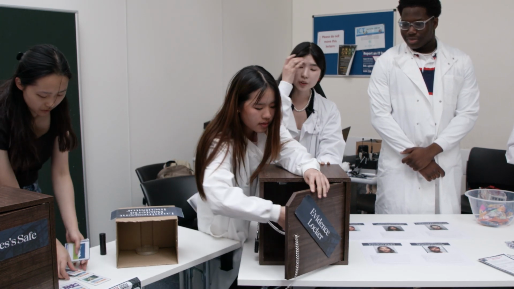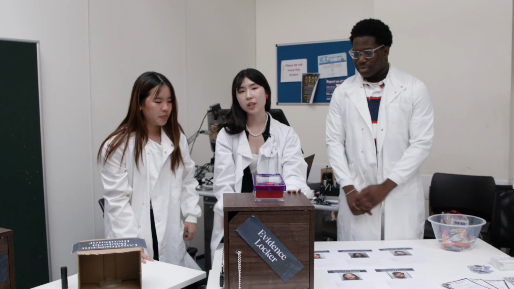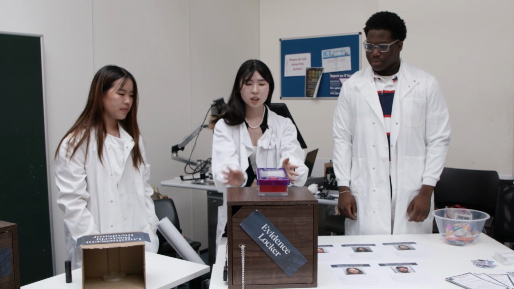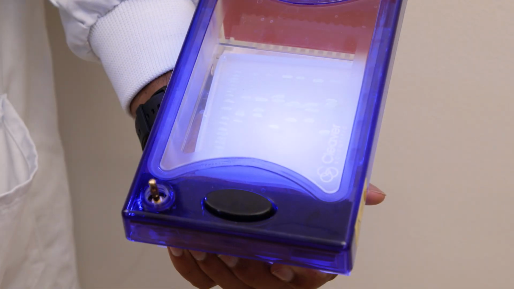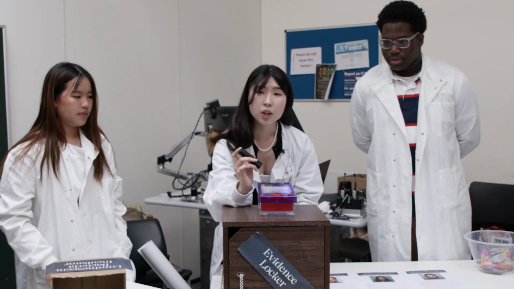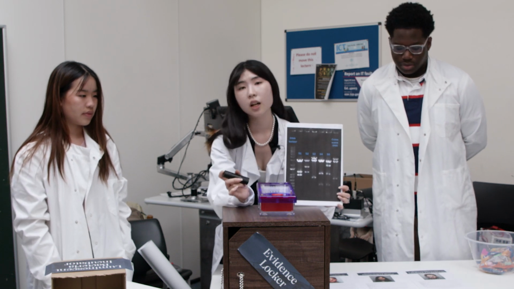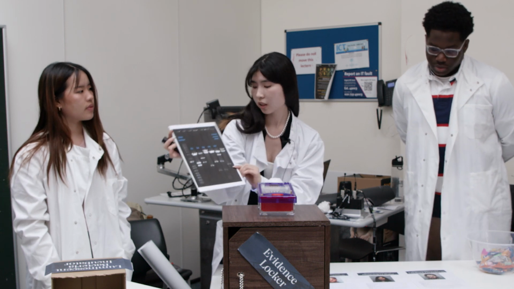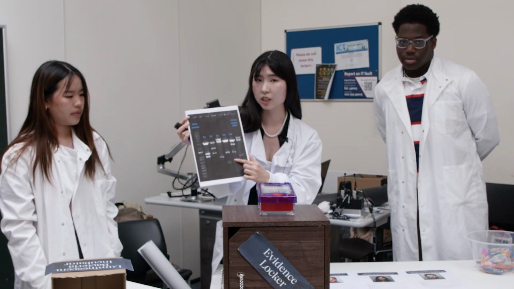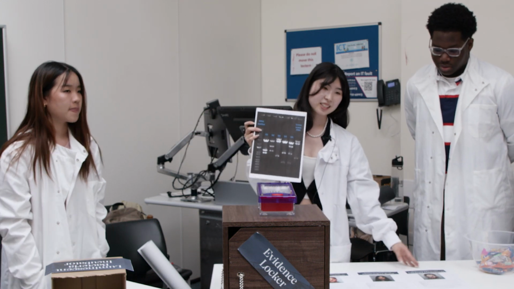In the safe, they will find the gel electrophoresis apparatus, which is used in forensics and paternity tests to determine identity. So they can visualize it with a UV torch. And with that UV torch and the picture, the same thing that's given, they will match up the DNA pattern that's found in a criminal crime scene and the suspect's DNA pattern in order to find out who the criminal is.